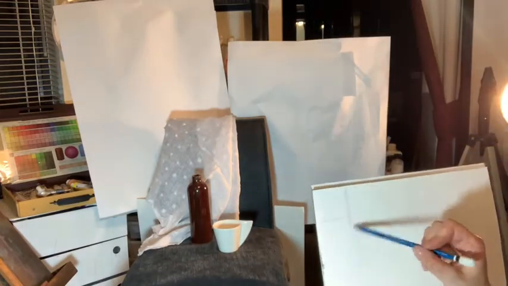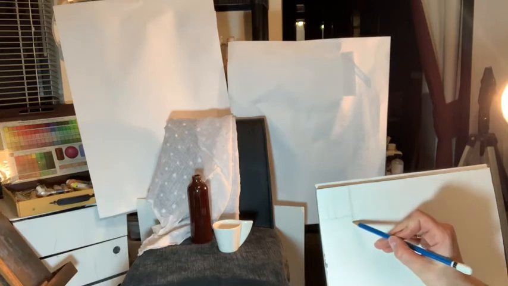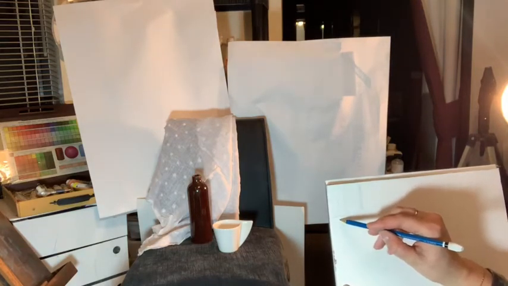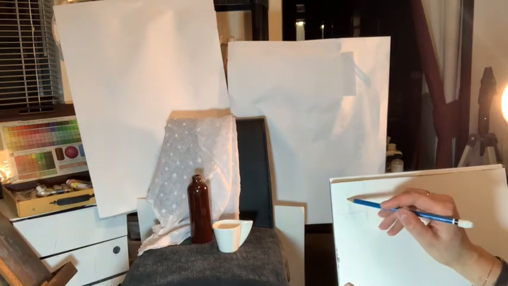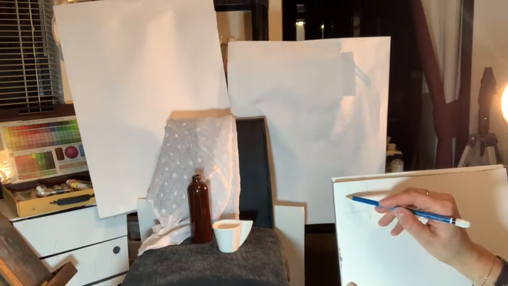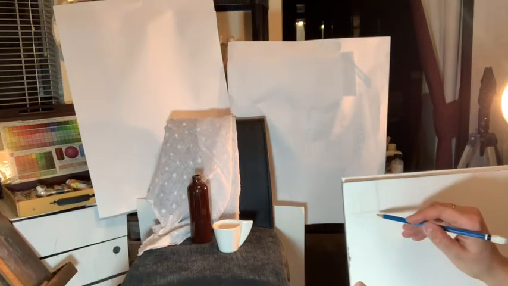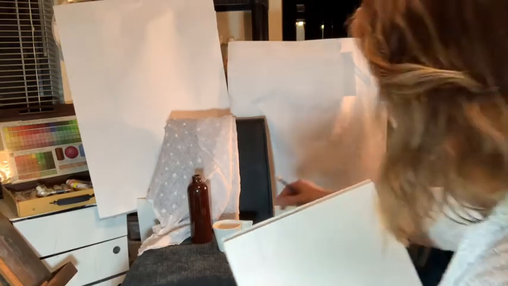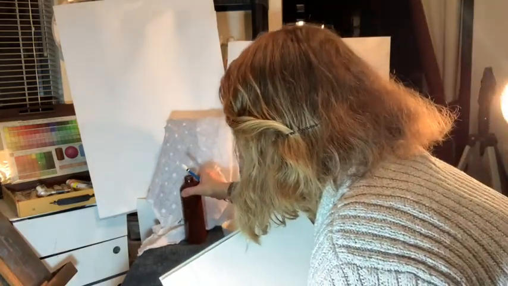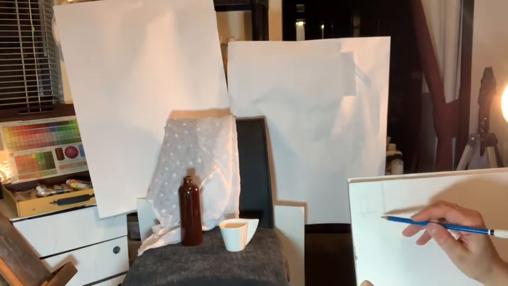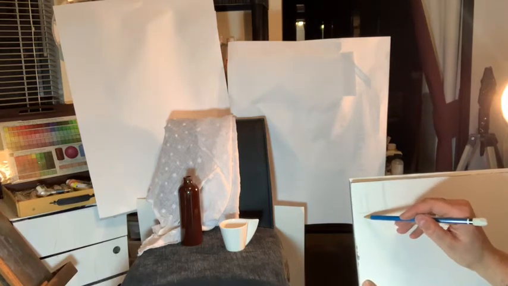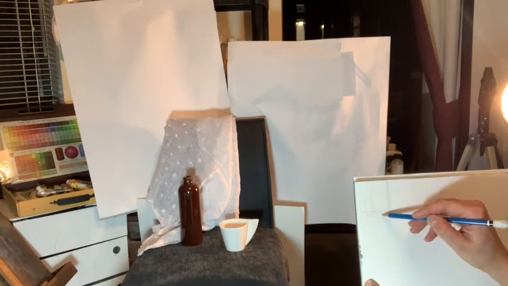So I'm gonna put another line here, which is gonna help us to see where exactly our subjects are. We're gonna put this one on the side right here, and the cup will be closer to us. I put it a little bit on the side so that they don't connect, so you guys don't need to do that connection. It's not that easy to do, so I'm gonna separate them. So this is our vase and this is our cup.